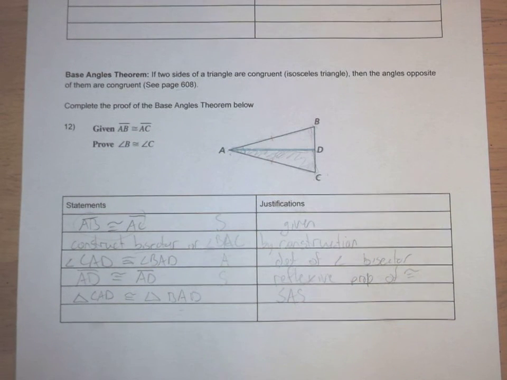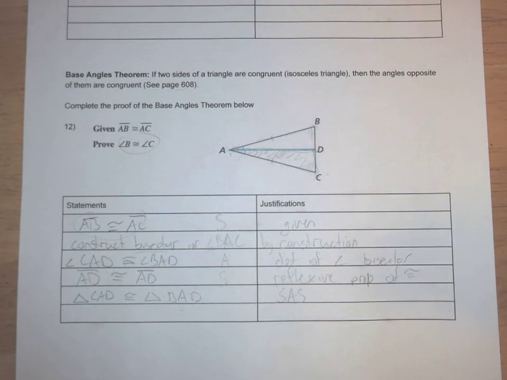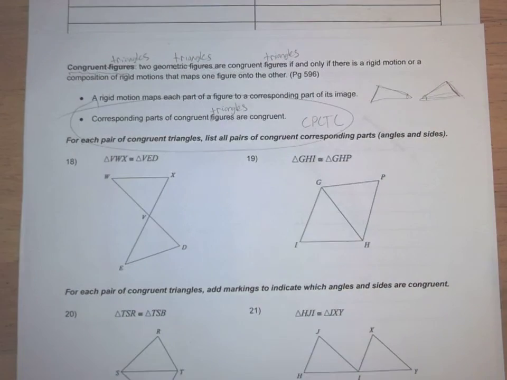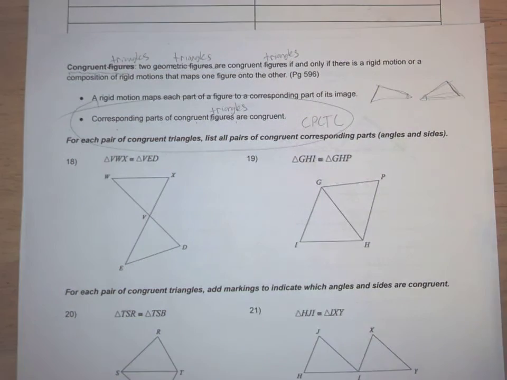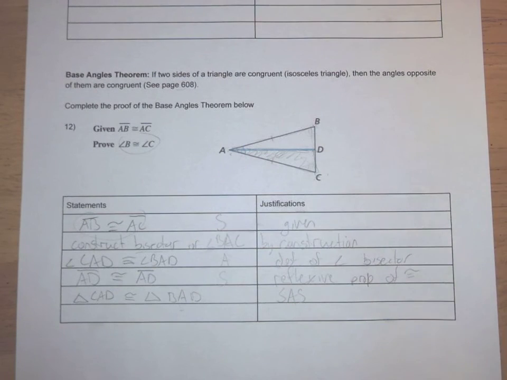Okay, how does that help us? We just proved the two triangles are equal, or congruent. We wanted to prove two angles were equal. What do we know about congruent triangles? Once we know two triangles are congruent, we know that every piece has a corresponding congruent piece. So if you remember, this piece of information we looked at in the very first video: the corresponding parts of congruent triangles are congruent. CPCTC.